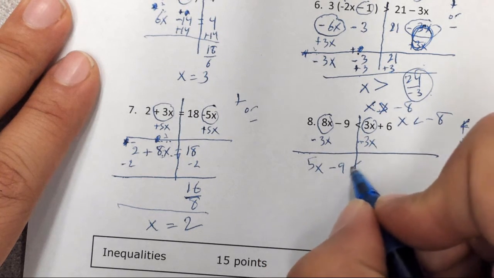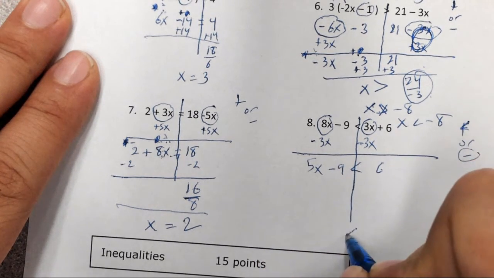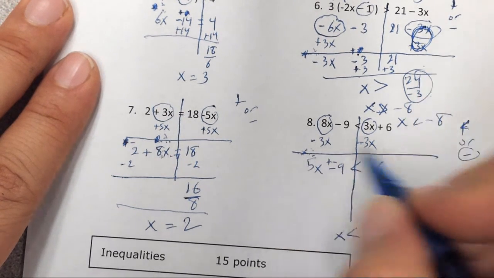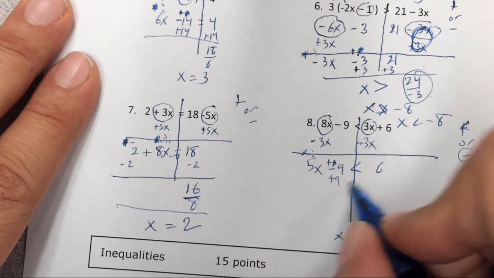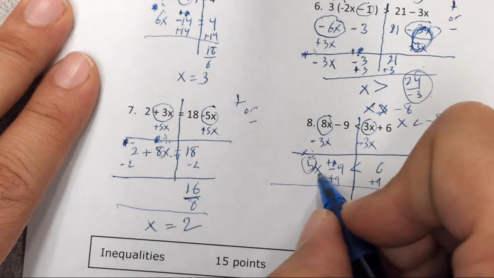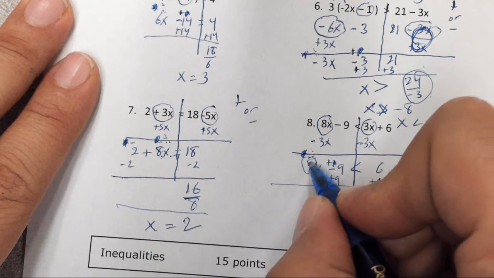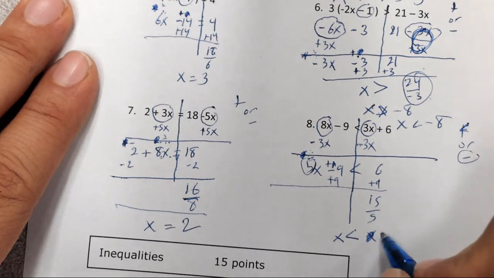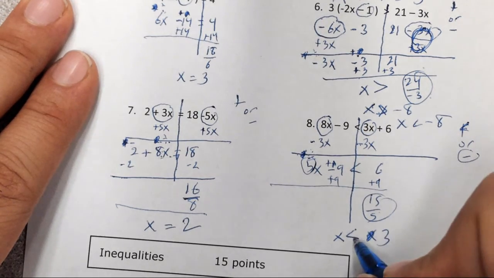5x take away 9 is less than 6. Again, remember, make sure you do this at the bottom so you don't forget. Plus or minus multiply divide. This is already subtracting 9, so I'm going to add 9. And again, the 5 is to the left of the x, which means it's multiplying. So I'm going to divide by 5. X is less than 3. Now, this is positive, so we'll leave that alone.